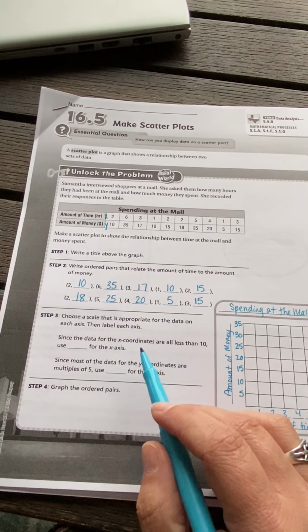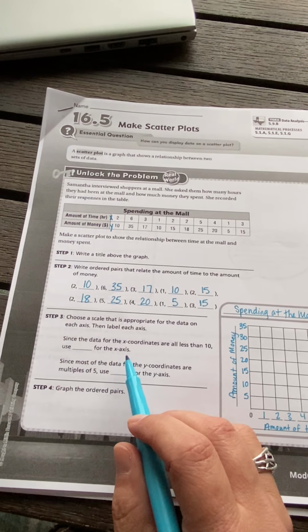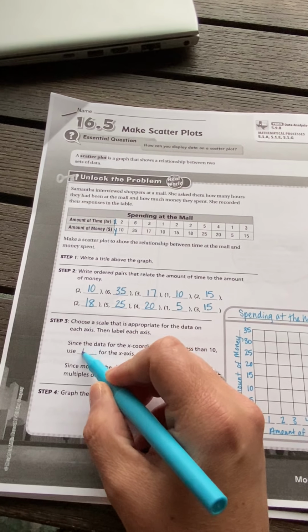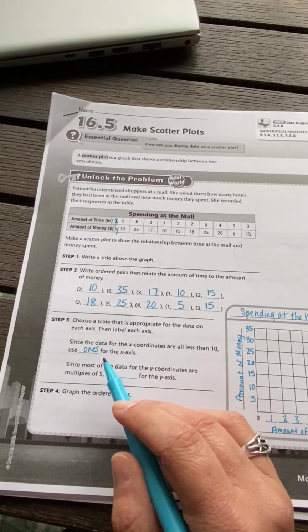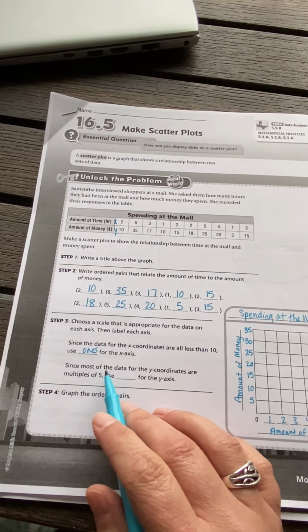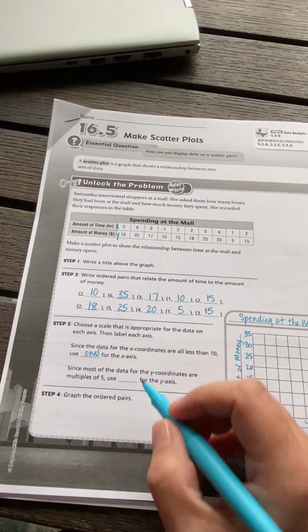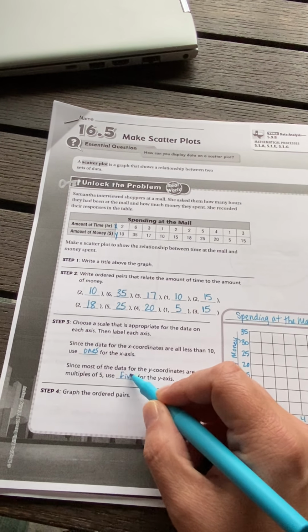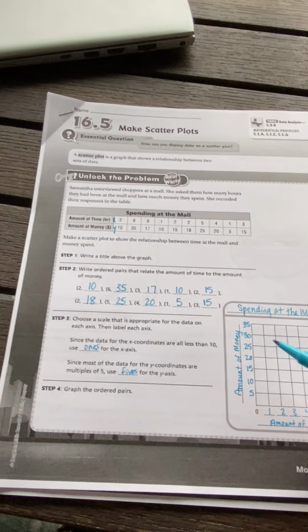I would just count by ones for the x-axis, 1, 2, 3, 4, 5, 6, which is what we did. And since most of the data for the y coordinates are multiples of 5, then we can use 5s for the y-axis, so count by 5s for that scale, which we did.